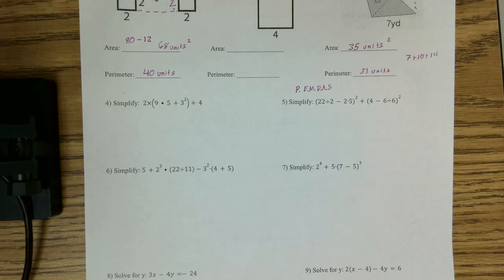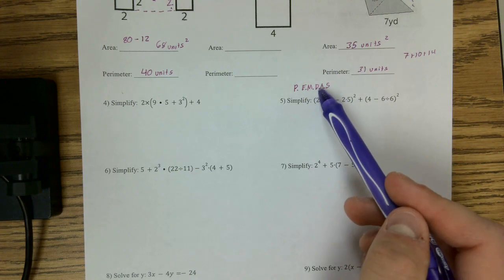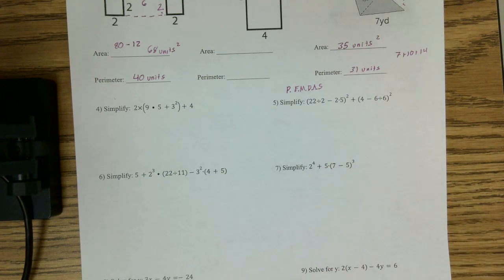So in this case, again, if it's division and you say multiplication on the same problem, you work from left to right. One doesn't supersede the other. And the same thing for addition and subtraction. In this case, again, one does not supersede the other, so therefore, again, you can just work left to right as you see fit. Now, for number 4, what we're going to do is we're going to simplify.